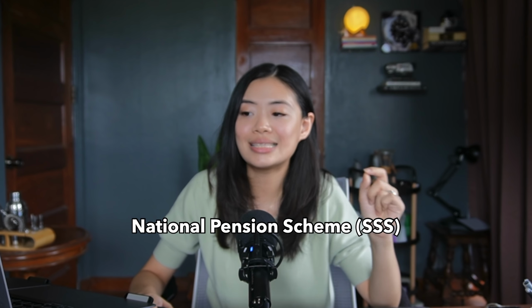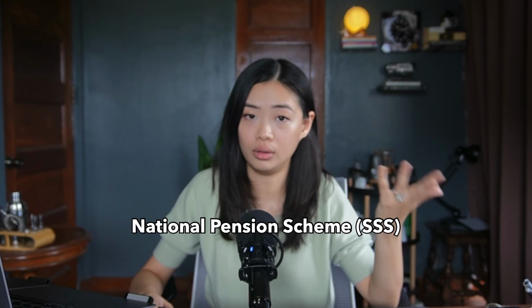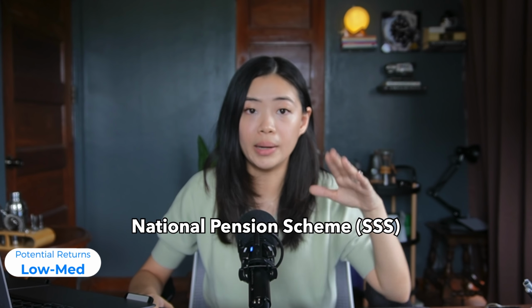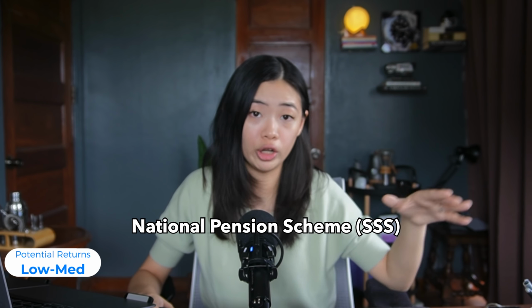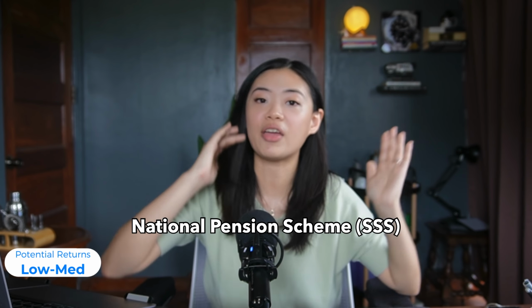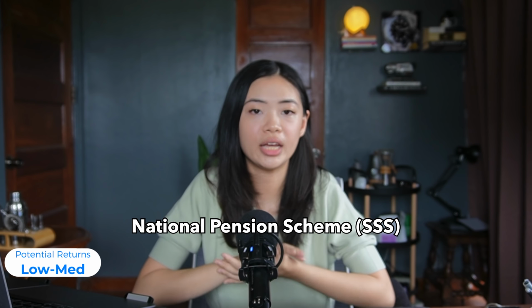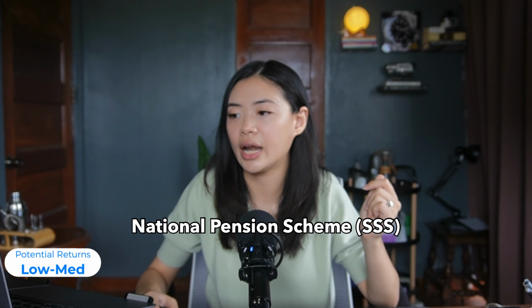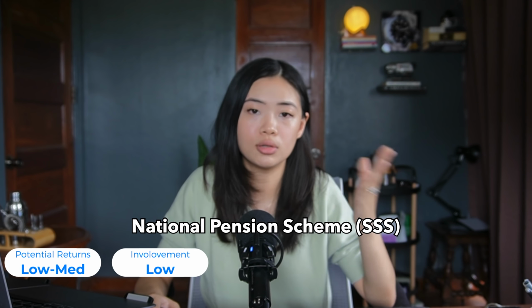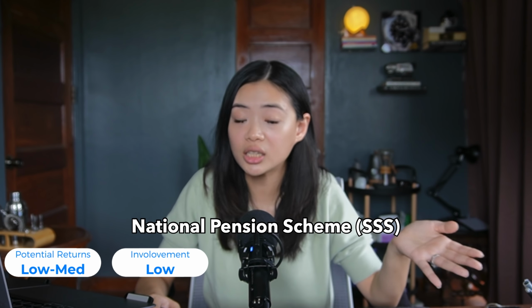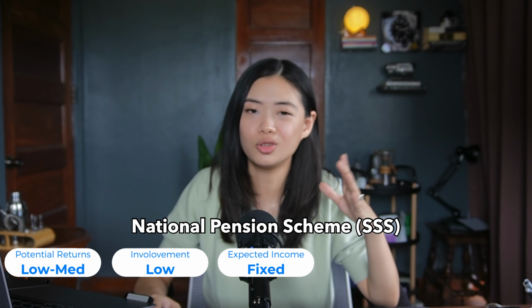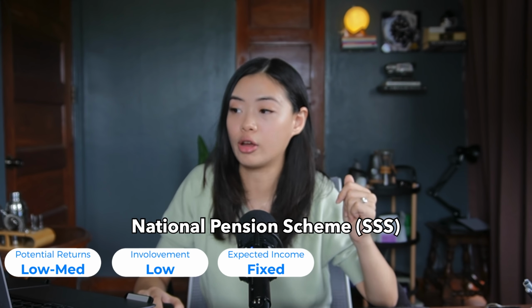So next is the National Pension Scheme, or in the Philippines, it's the SSS. The potential returns are low to medium, but again, because it is for your retirement, so when you are 60 or 65 years old, then because of compounding interest, because it's like 20, 30 years away, it's still a sizable amount, right? So your involvement is also low. Normally, this is already deducted from your salaries. So I will put this in conservative as well. And then the expected income is fixed. Normally depends on how much you're putting in every month.